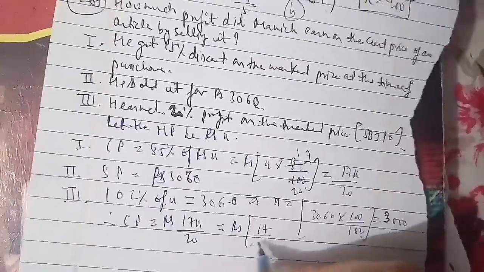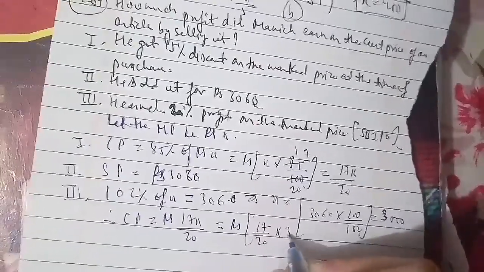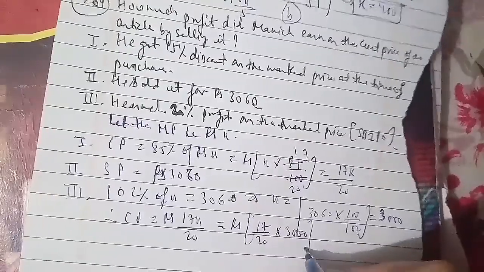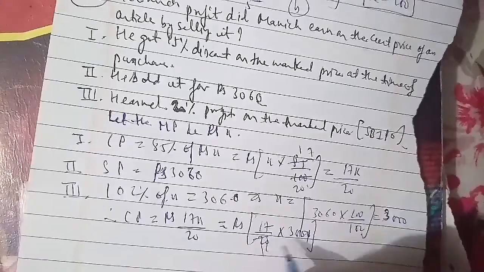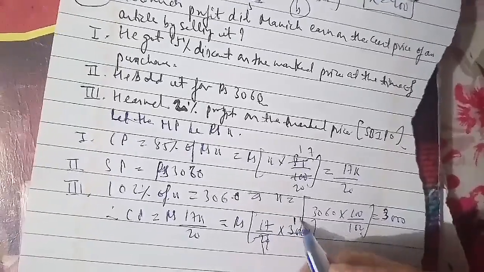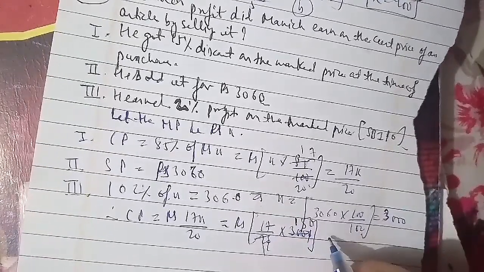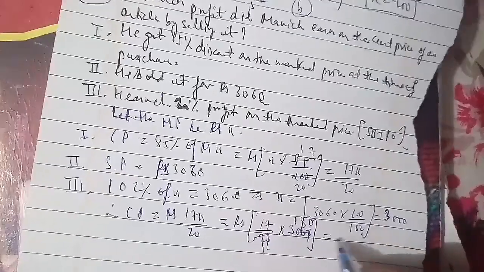0 being cancelled by 0 here, 2 ones are 2, 2 ones are 2, 2 5s are 10 and 0, 150. So it will be equal to rupees 2550 that we have.